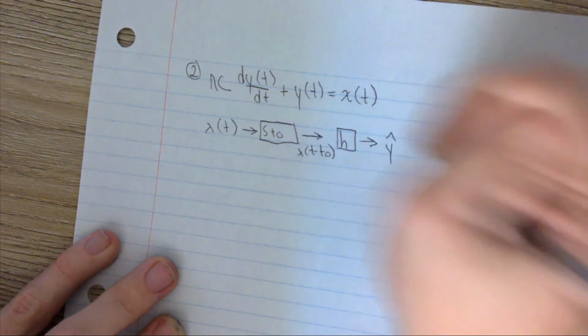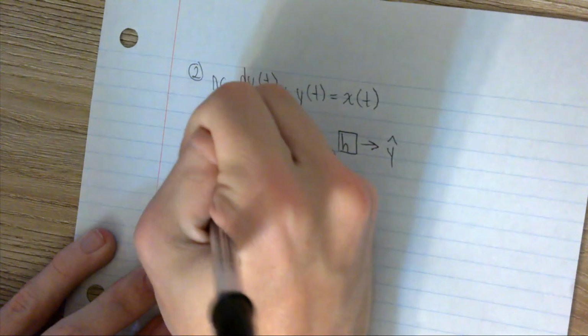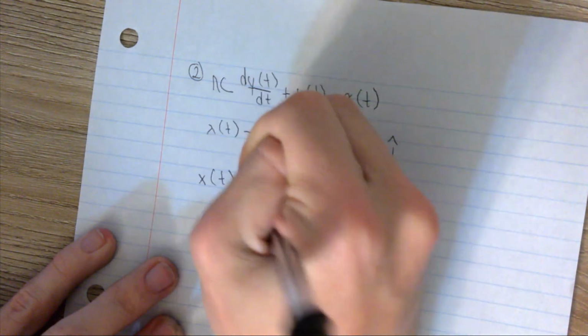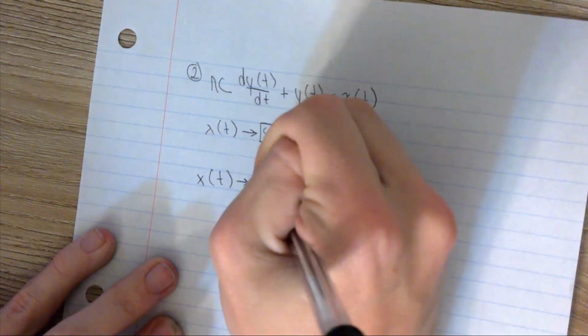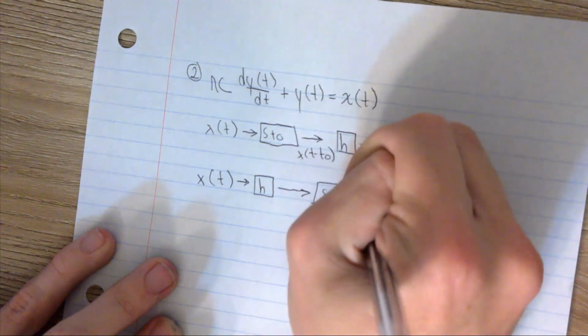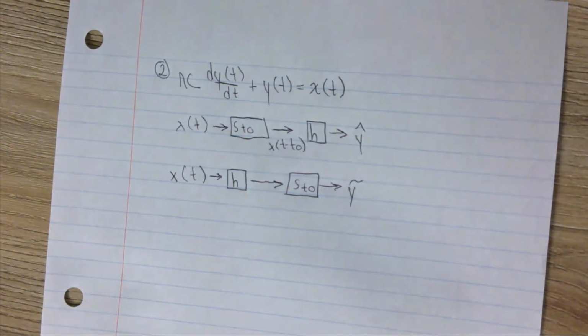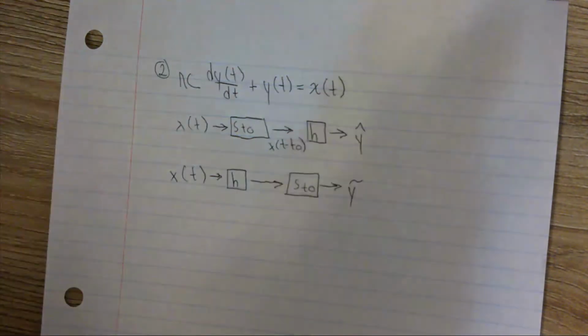And the other way we're going to do it is it's going to be x of t. It's going to first go through our system, which is h. And then it's going to go through time shifting. That's going to produce y tilde. And now that we got that, we need to represent each of these.